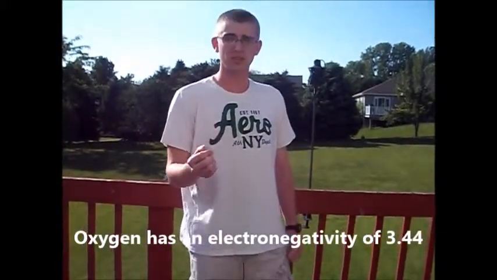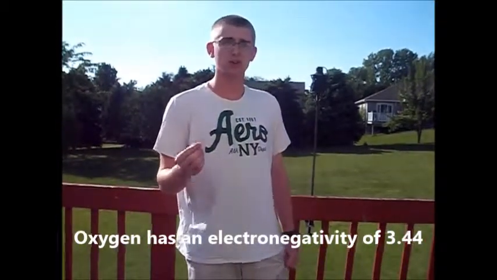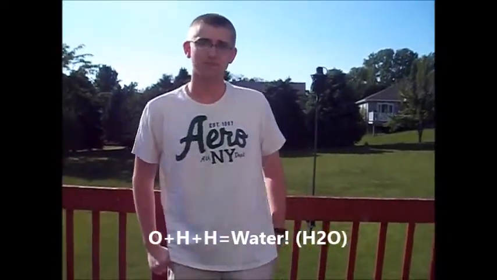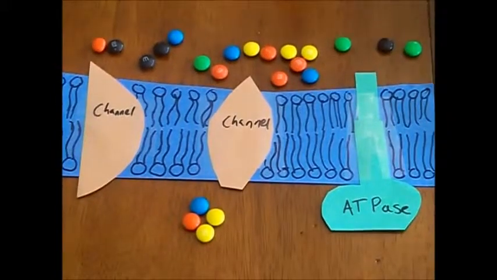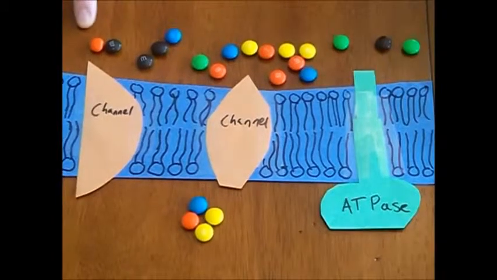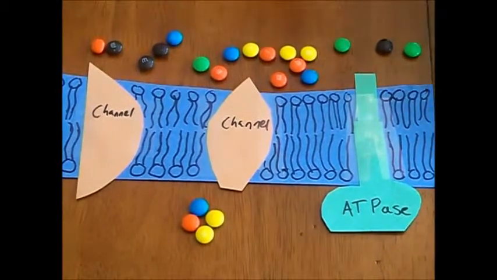Electrons are passed from protein to protein in the electron transport chain until it reaches an oxygen molecule, which is one of the most electronegative elements in the entire periodic table. Once this happens, 2 hydrogen ions bind with the oxygen to form water, which is released as a byproduct. So now we have a lot of hydrogens on one side that want to cross over. How are they going to come back to fix the gradient? That's the job of ATP synthase.